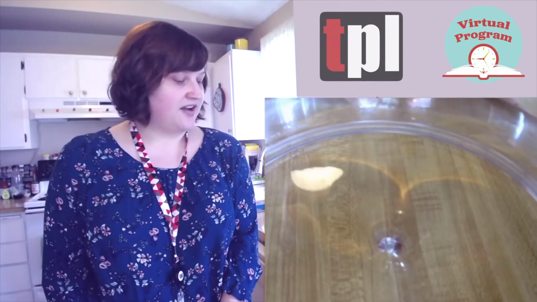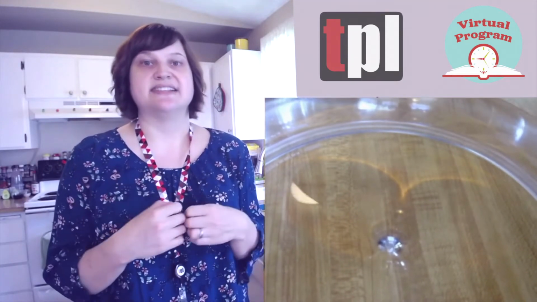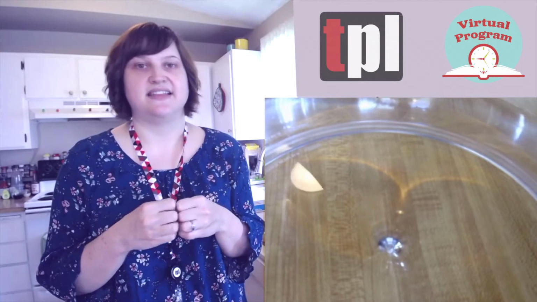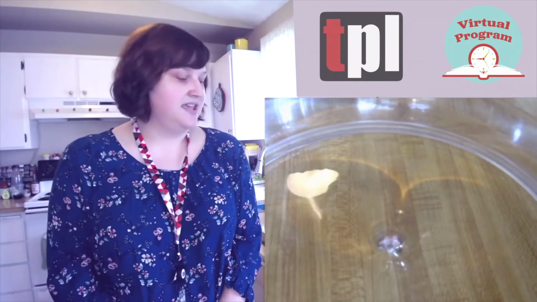So water has its molecules packed together in a certain way, so it has a set density. So if items are less dense than water, they will float. That means that the items are packed together less closely, so they're less dense, and they will float on water. And if items are more dense, they will sink in water.